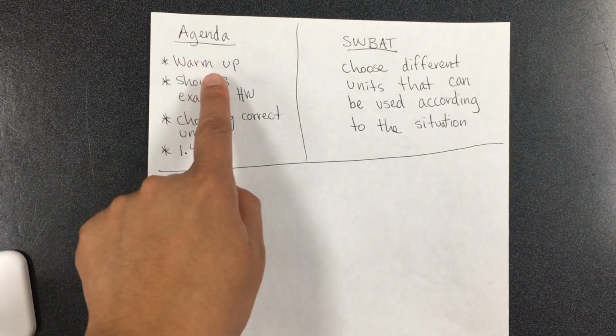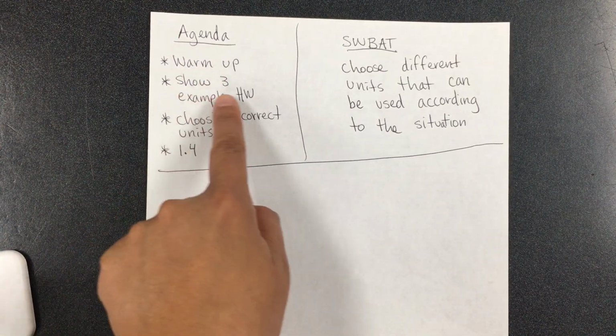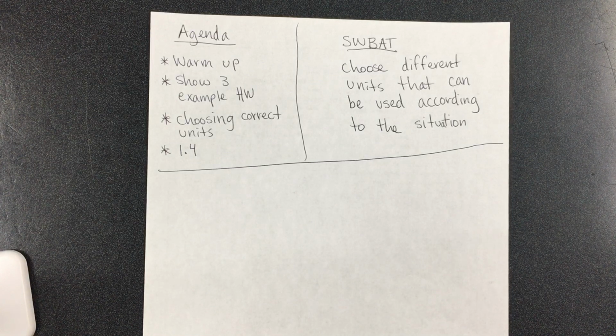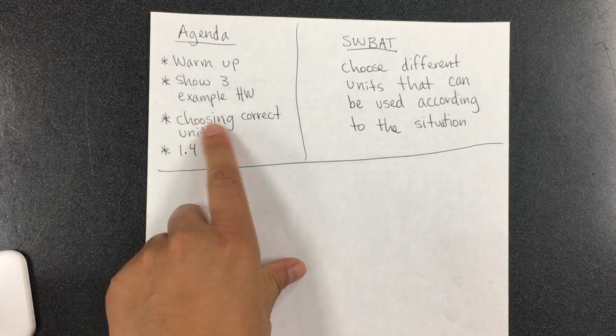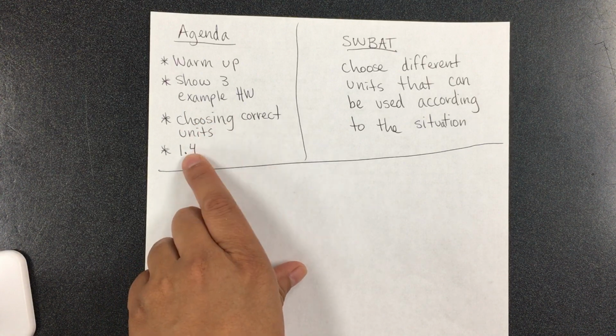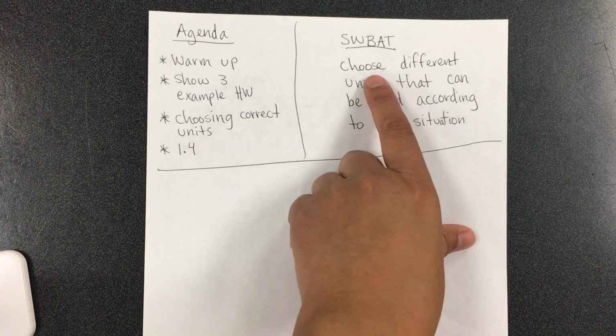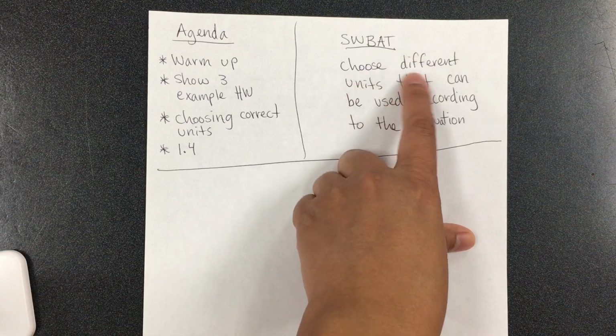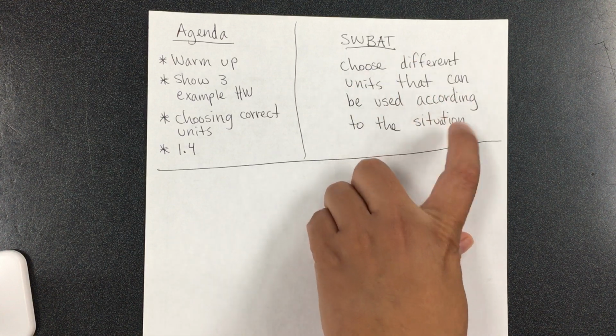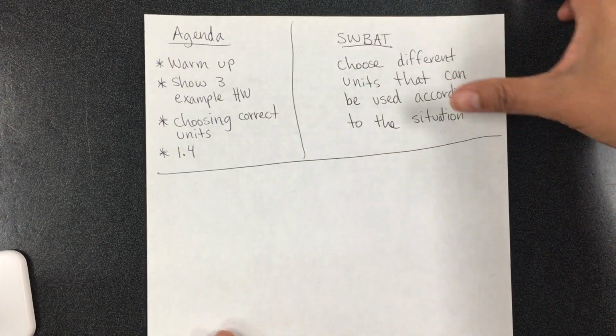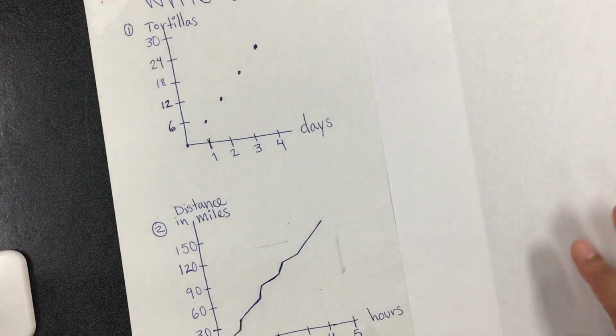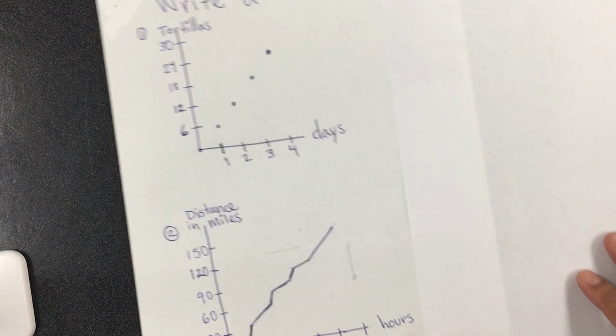Students, today's agenda is to work on a warm-up. You're going to see 3 examples and you're going to be able to choose the correct unit, 1.4. And so today students will be able to choose different units that can be used according to the situation. And so let's look at this warm-up.